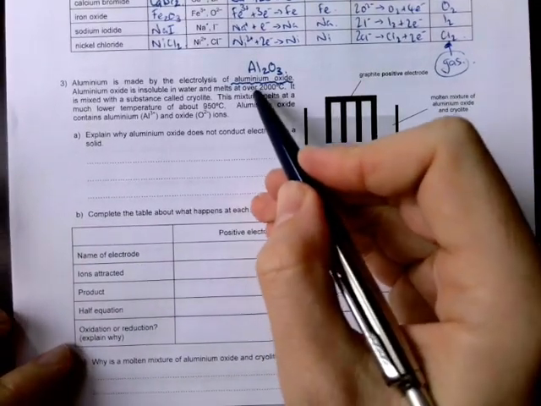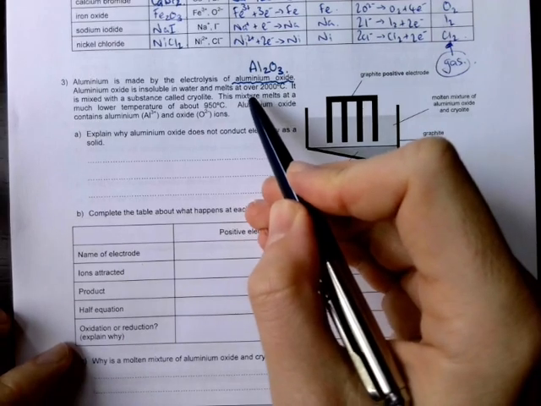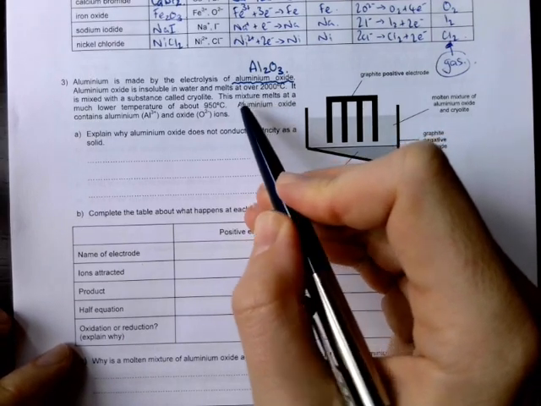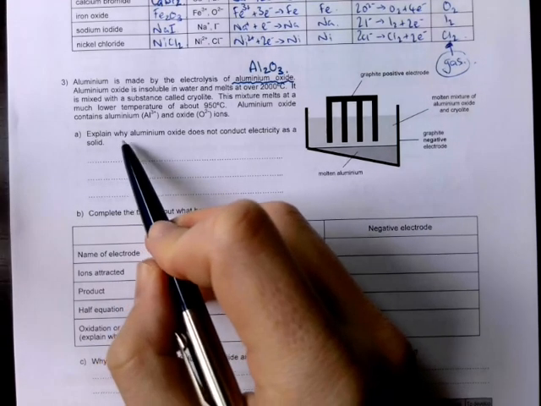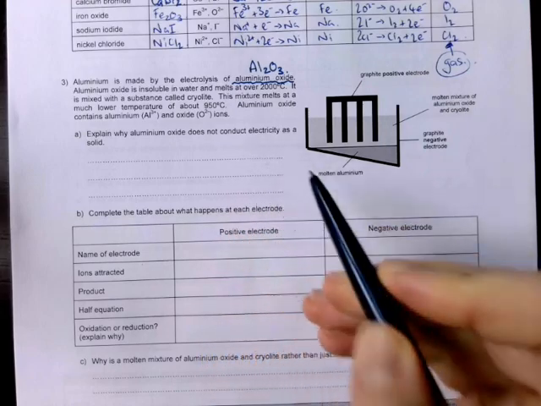Okay, and there's a few extra details that we don't need to worry about too much at the moment. But as long as you read this, you can get a good idea of what's going on. So explain why aluminium oxide does not conduct electricity as a solid.